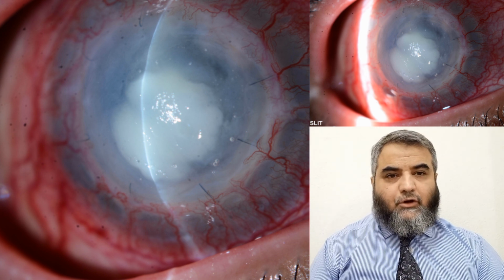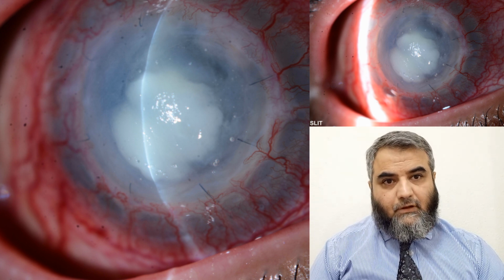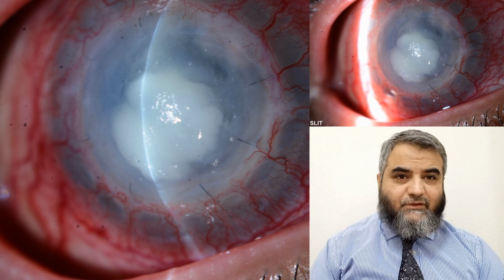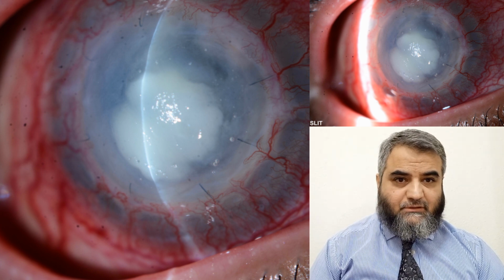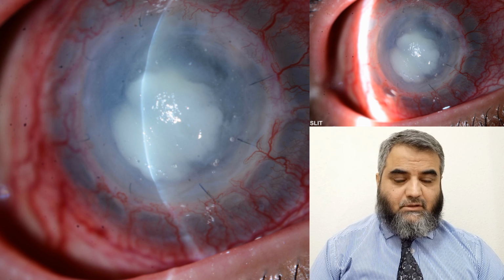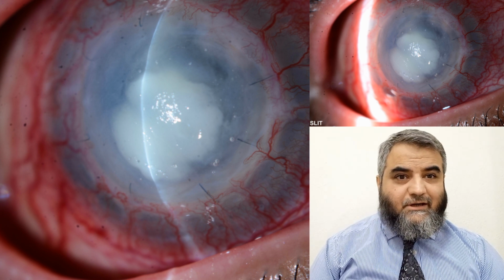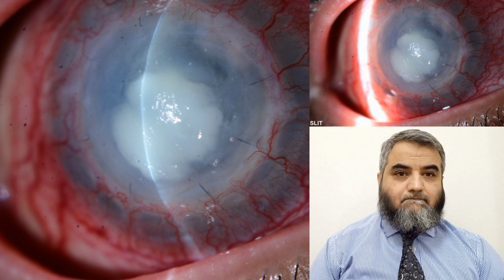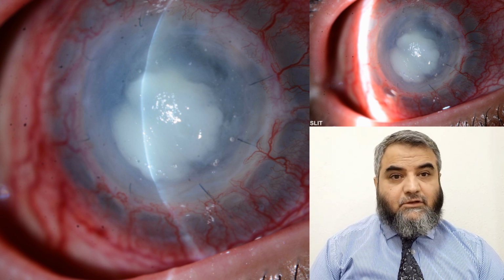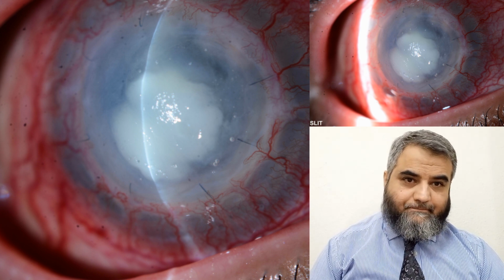The second thing that is very important is the use of topical steroids. We have to give steroid eye drops to control graft rejection for a long time. And it is considered that these topical steroid eye drops can decrease the local immunity of the area.